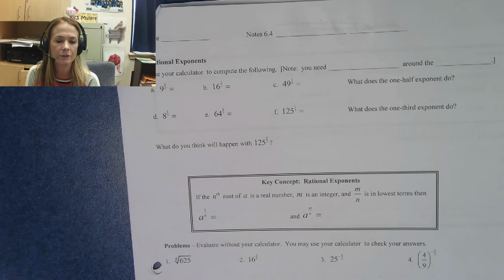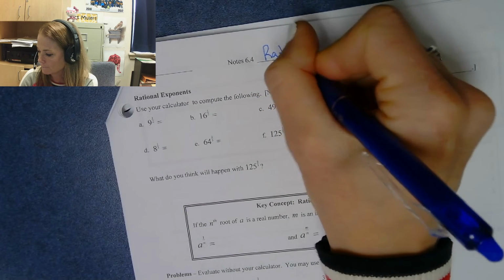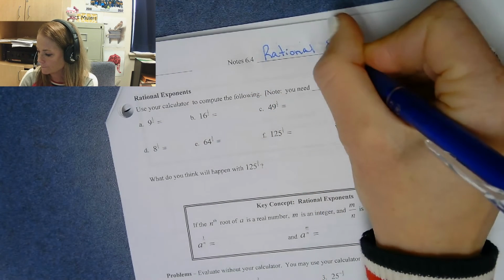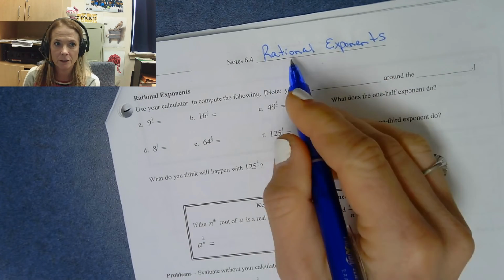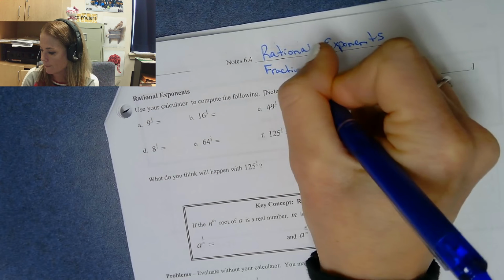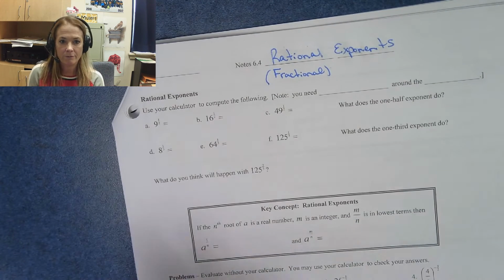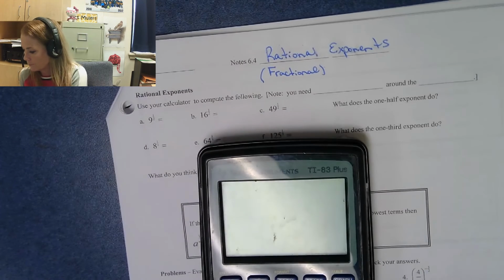Right, Algebra 2, here is your video for 6.4, rational exponents. Okay, rational just simply means that you have a fraction, so fractional exponents.